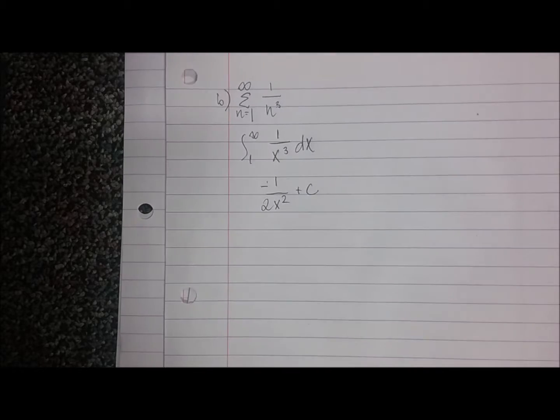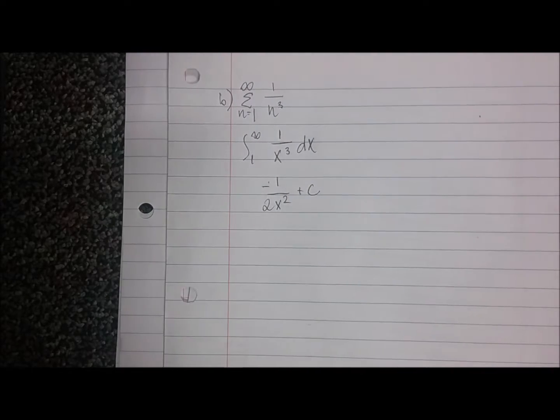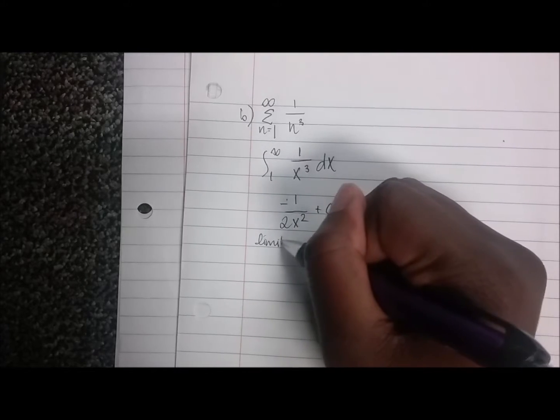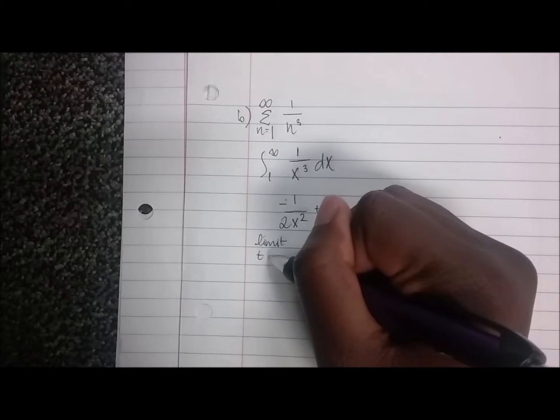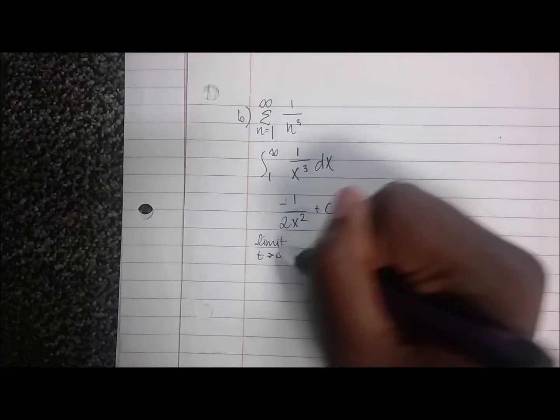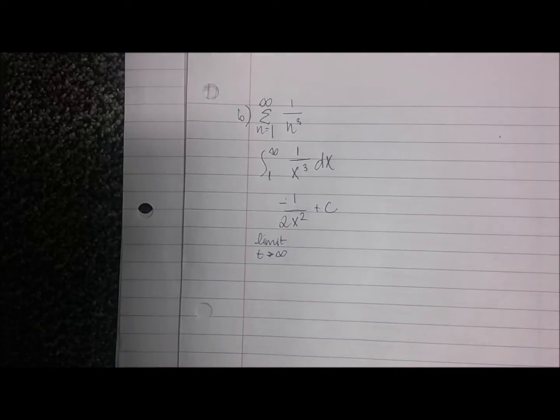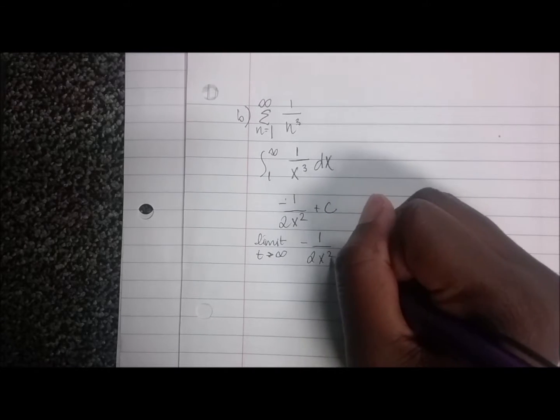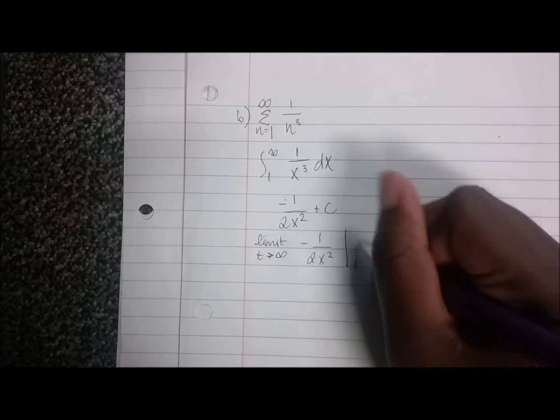Again, the correct formatting for defining whether it converges or diverges is the limit as t approaches infinity of negative 1 over 2x squared from 1 to t.